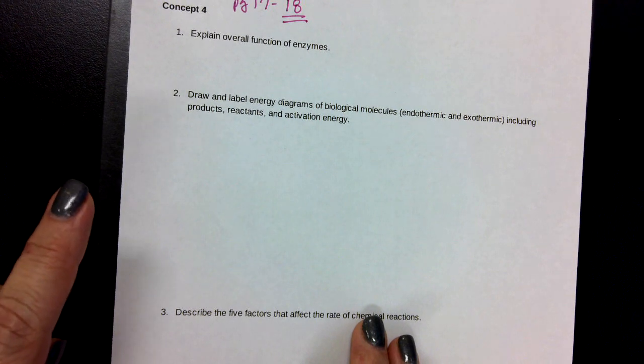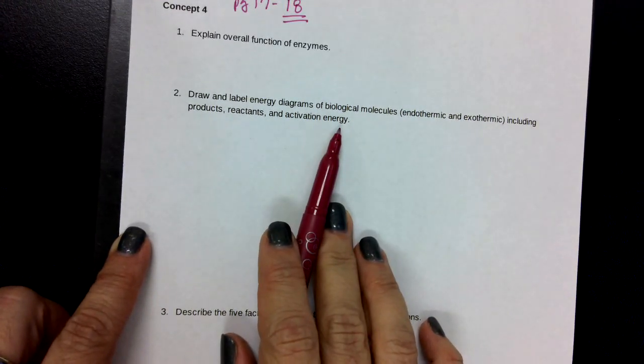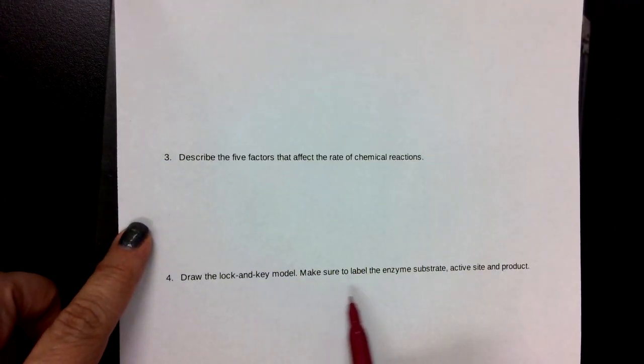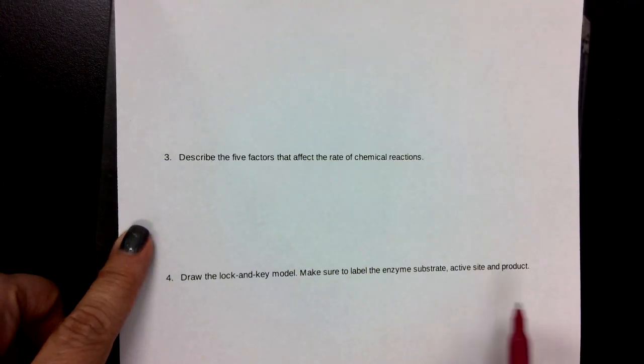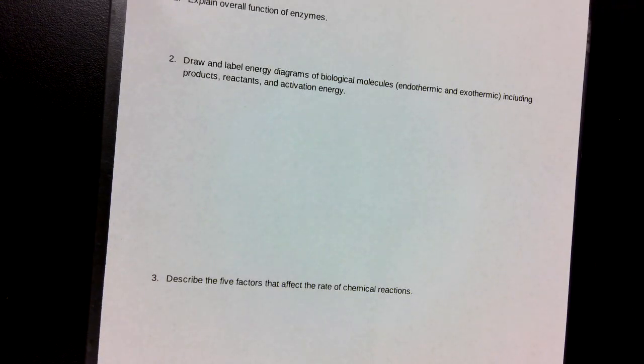So you'll want the function, draw and label energy diagrams. That's in your notes. Make sure you label them. There are 5 factors that can affect the rate of chemical reactions. And then your lock and key model, get that straight out of your notes. So I'm going to give you some time to do that. And then we will go over it in about 10-15 minutes.